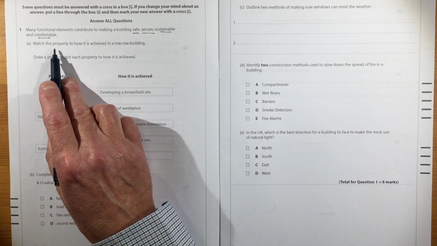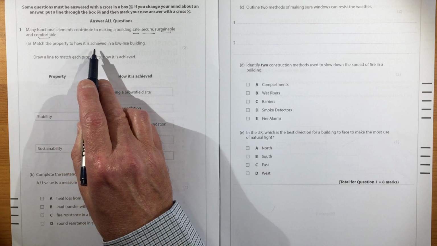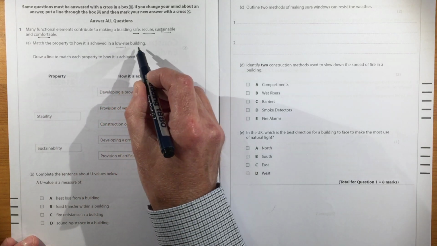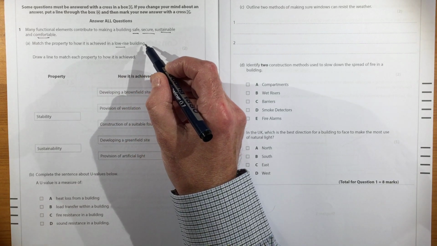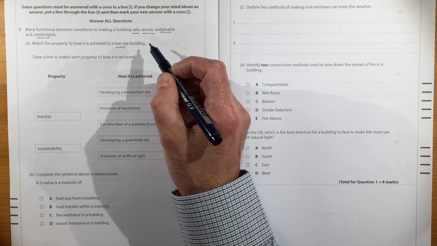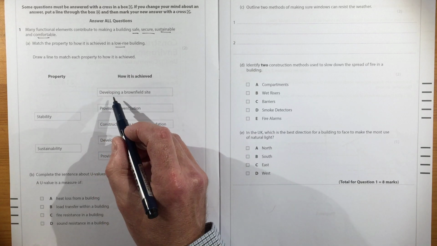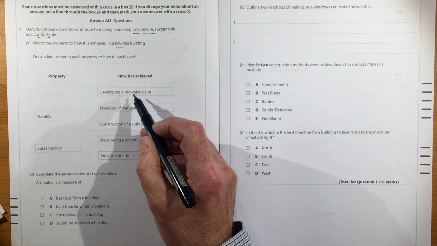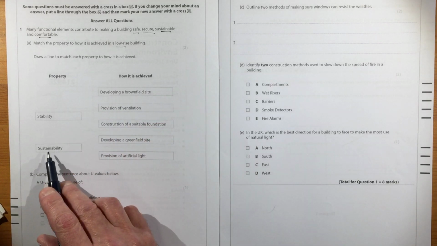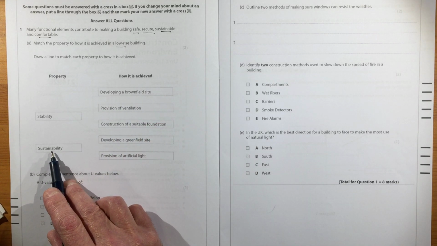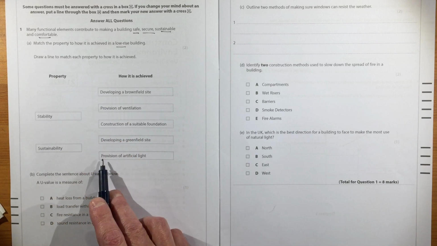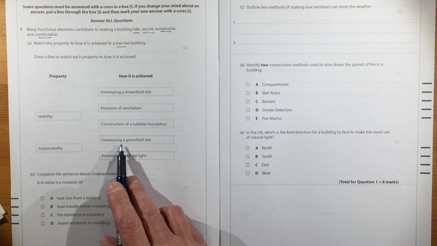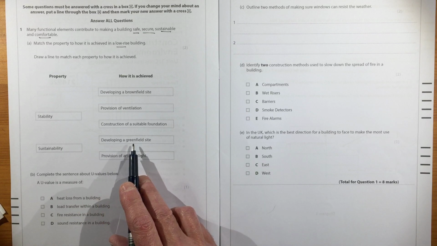And it says match the property to how it is achieved in a low-rise building. Low-rise is normally up to about 3 floors, okay? 3 levels. So, easy peasy, I think this one. And we're looking at these answers here. Developing a brownfield site, which one's that most suitable to? Well, let's have a look. Sustainability, is that suitable to any of these? Provision of artificial light, can be, I suppose. Developing greenfield space, yes, possibly.